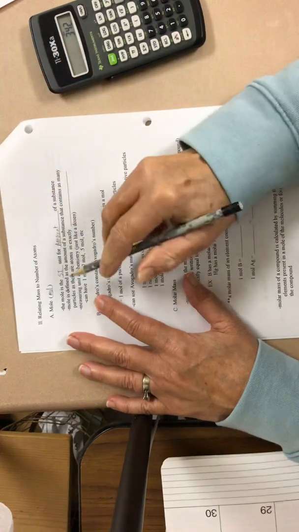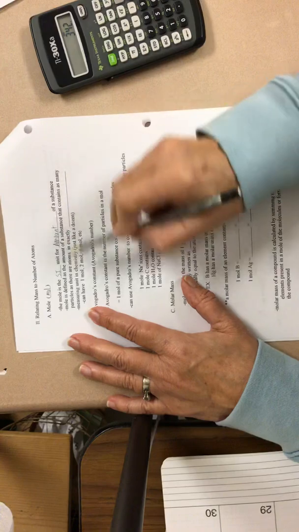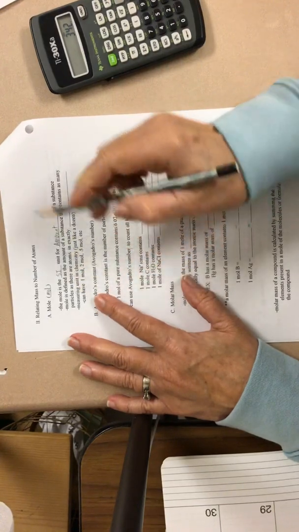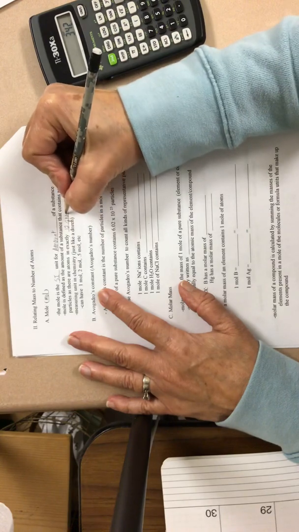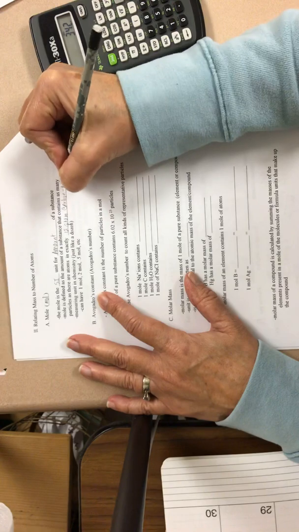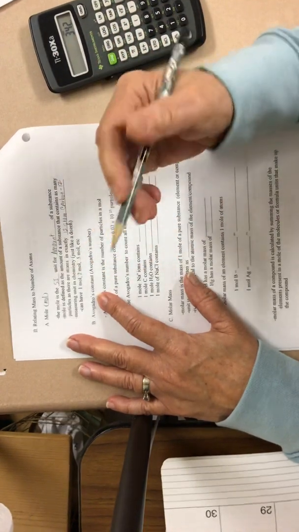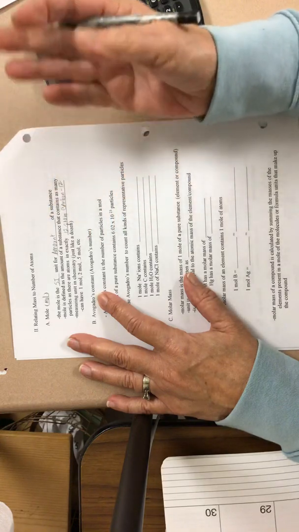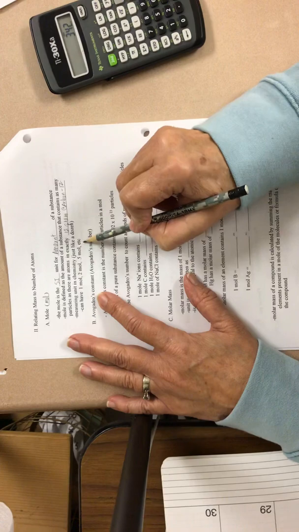of a substance. It is defined as the amount of substance that contains as many particles as there are atoms in exactly 12 grams of carbon 12. It's a measuring unit, just like a dozen. So just like you can have 1 dozen, you can have 2 dozen, you can have a half a dozen, you can have 1 mole, 2 moles, a half a mole.